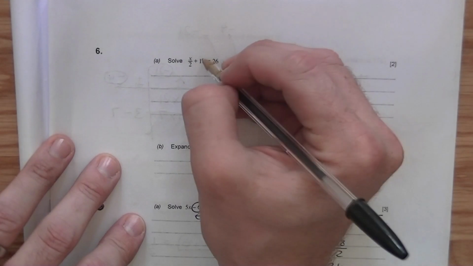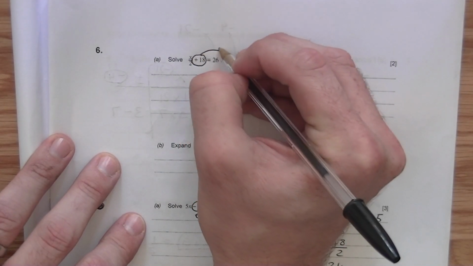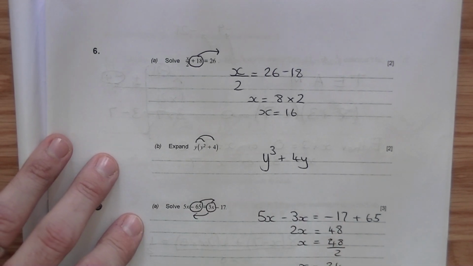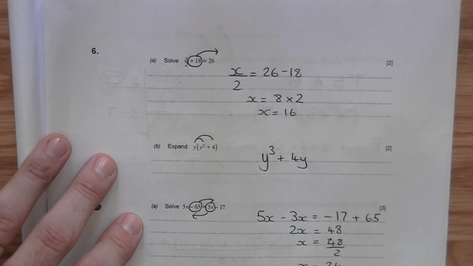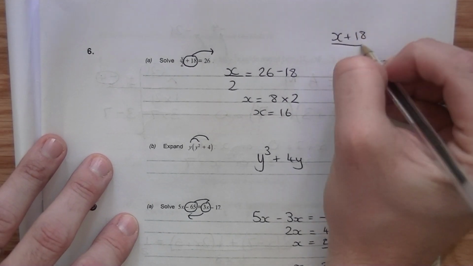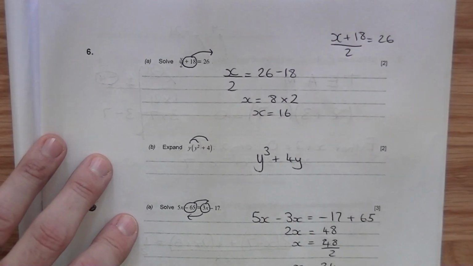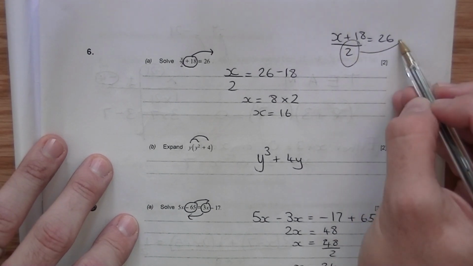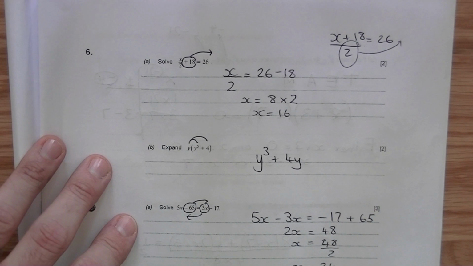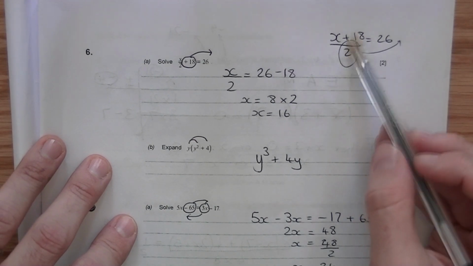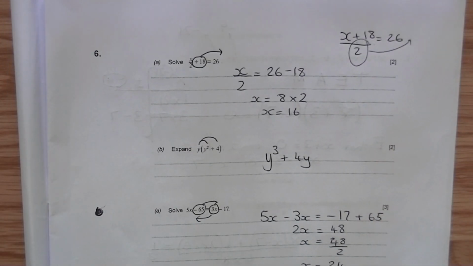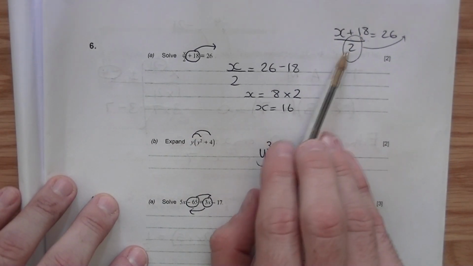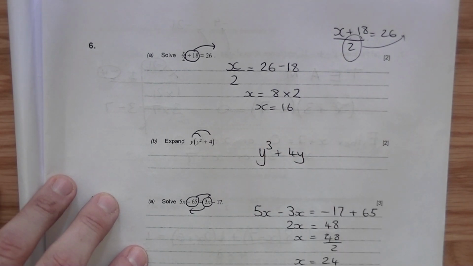Make sure you get rid of loose things like plus 18 or minus 18 first, and then whatever x has been divided or times by, do that second. The only time you wouldn't do that is if it was x plus 18 over 2 equals 26. That slightly changes it. Because it's all being divided by 2, the first thing that would move in this case is the divide by 2. Then the plus 18 would go as minus 18. So it does slightly change the order. If the thing is loose, it goes first. If the thing is part of what's being divided, it goes after, and the divide goes first.